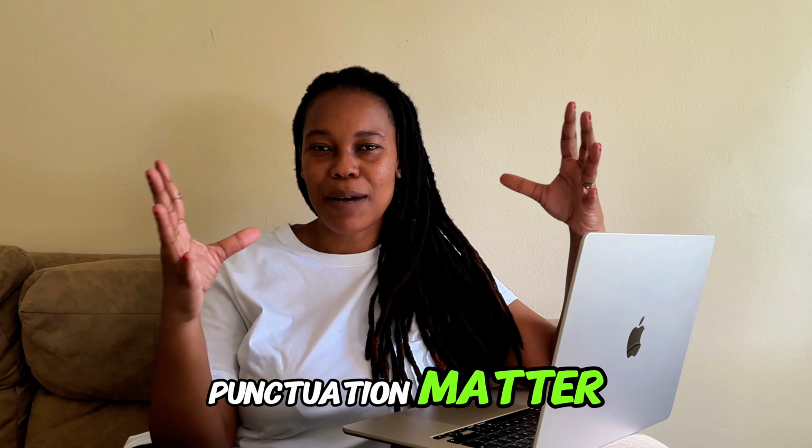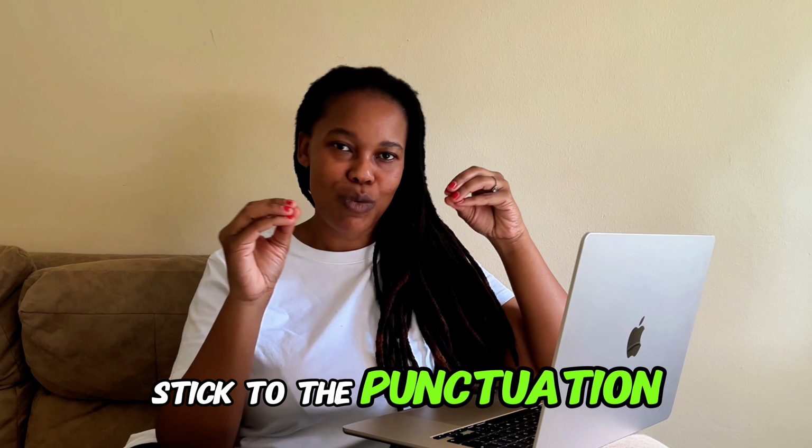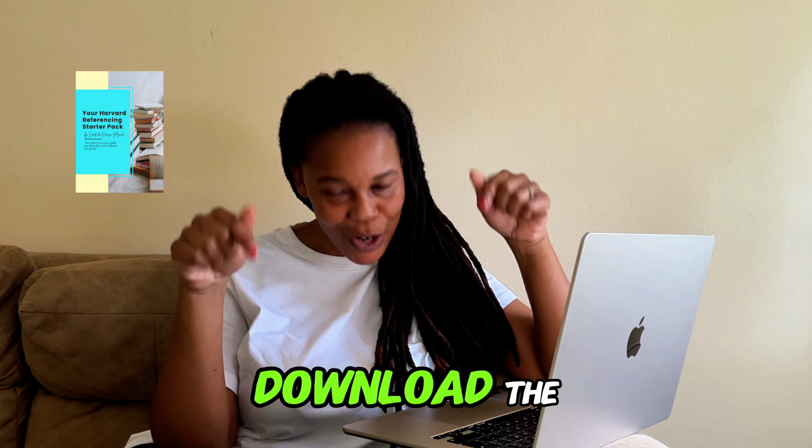Punctuation matters, because the punctuation communicates which element is which. So as soon as you put a number without brackets, we know it's a volume. As soon as you put the number within brackets, we know it's an issue. Just like as soon as you italicize the words, we know they are a journal name. As soon as you put them in quotations, we know they are an article. Stick to the punctuation.